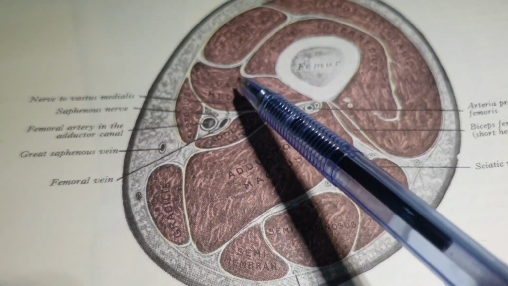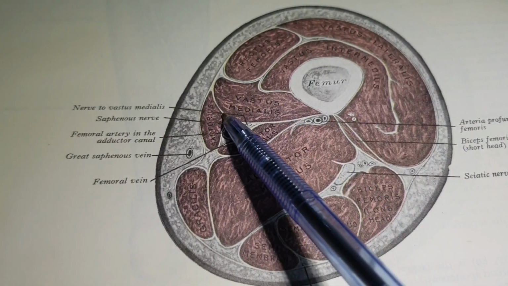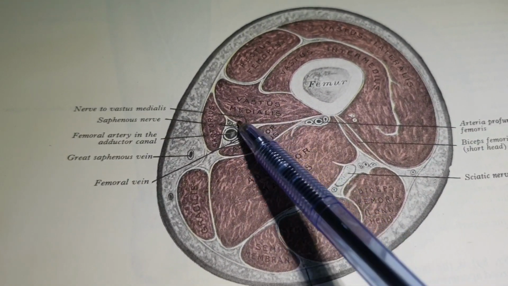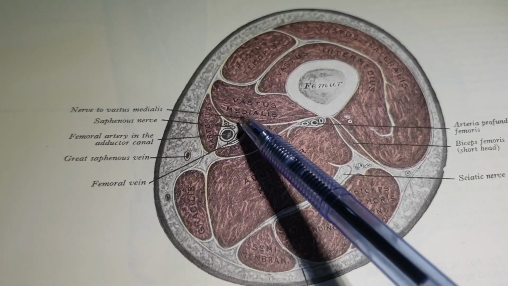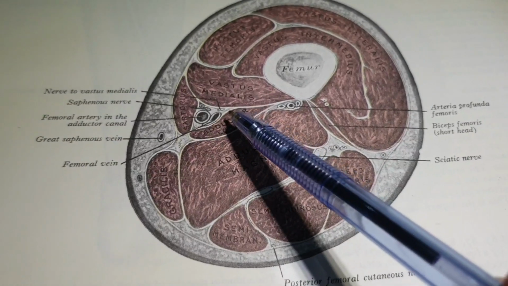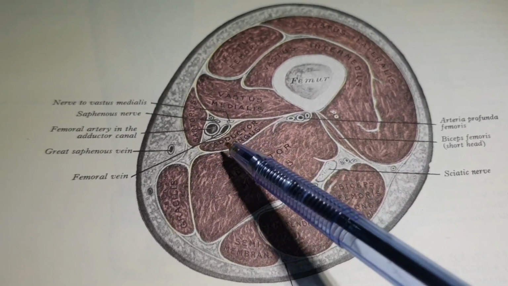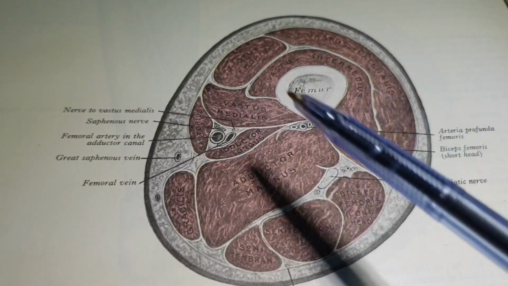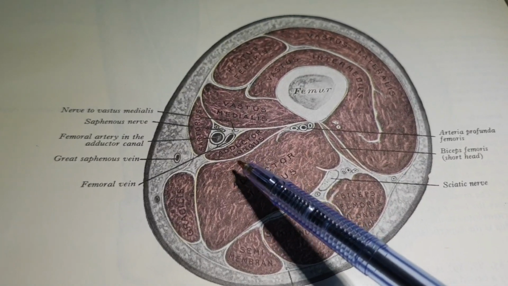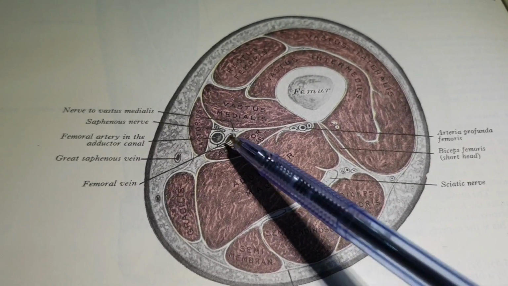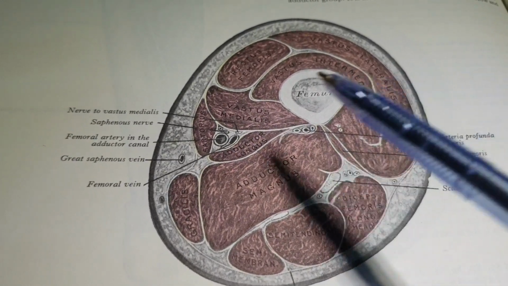The antero-lateral part, as this is the lateral part of thigh, so the antero-lateral part of thigh of this adductor canal will be bounded by the posterior surface of vastus medialis muscle. The posteromedial part is bounded by the adductor longus muscle and the adductor magnus in the lower part. In this section you can only see the adductor longus, but if we cut from the lower part, you can also see the adductor magnus in the posterior boundary of the adductor canal.